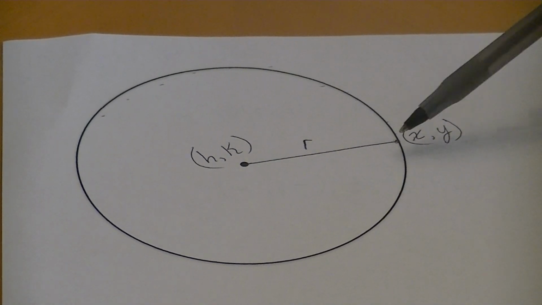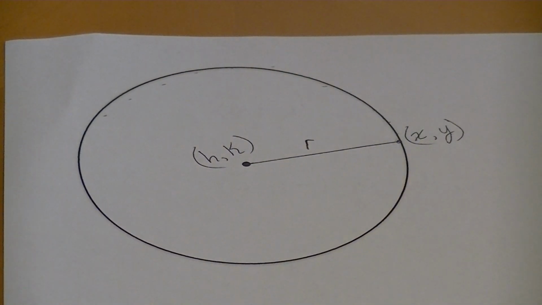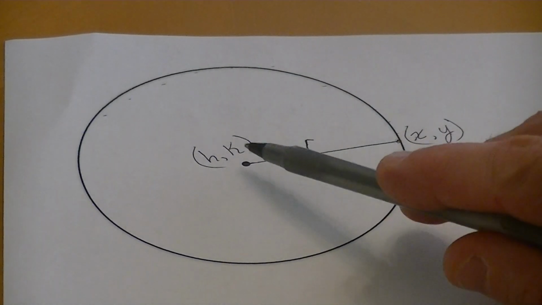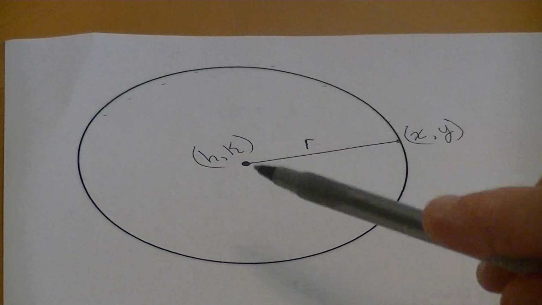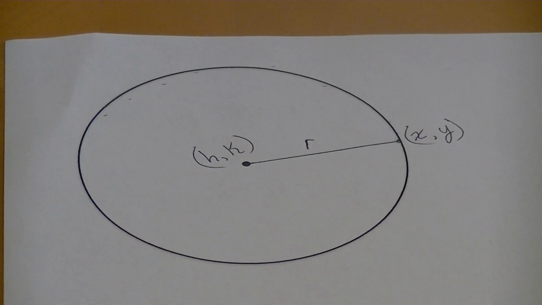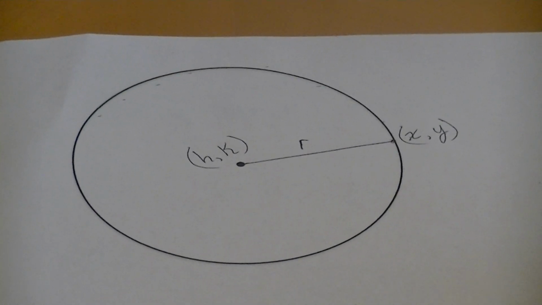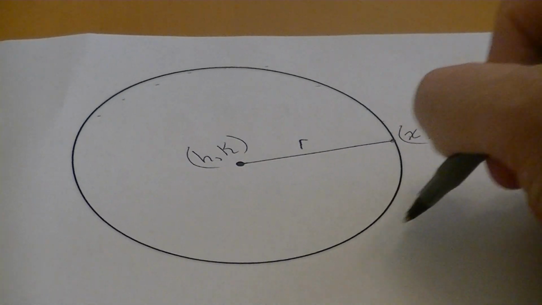I want to write an equation that represents every point on this circle if the center is h, k and the radius is r. And to do it, we have to write an equation that connects all these values somehow. If you give yourself a chance to pause and think about what fact I know must be true about this, this, and this, I'm hoping you're thinking of the distance formula. The distance from here to here is the radius of the circle. So what does the distance formula look like?